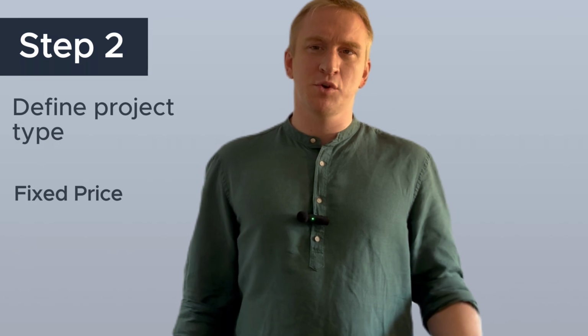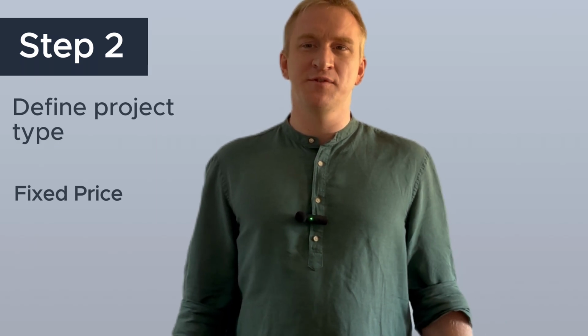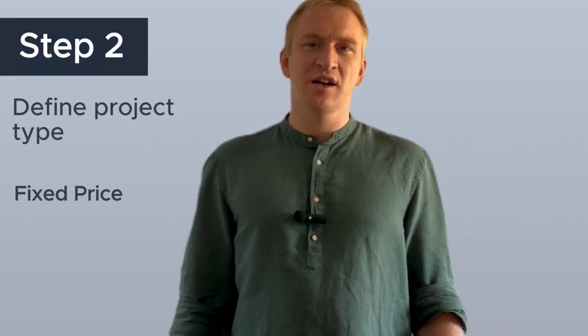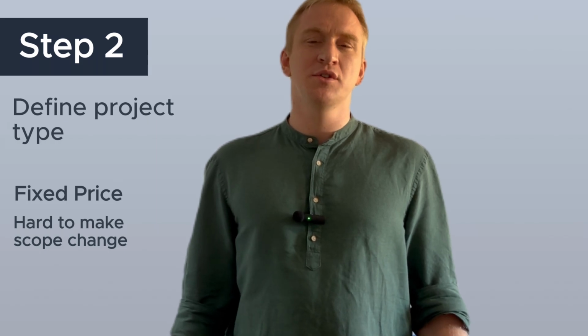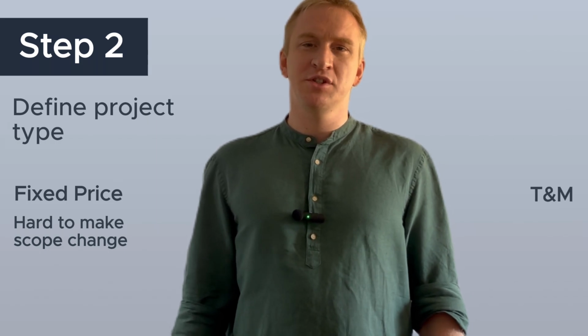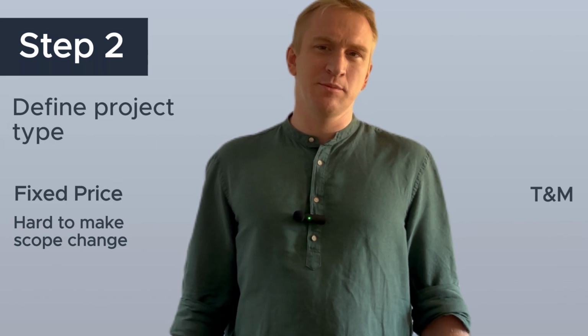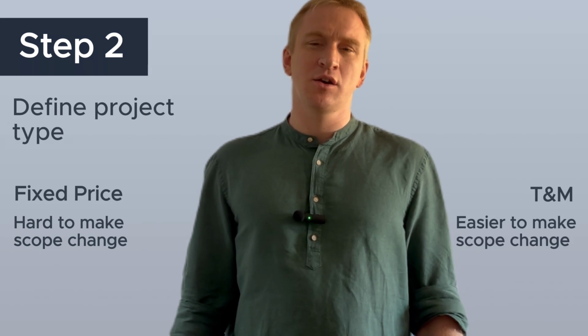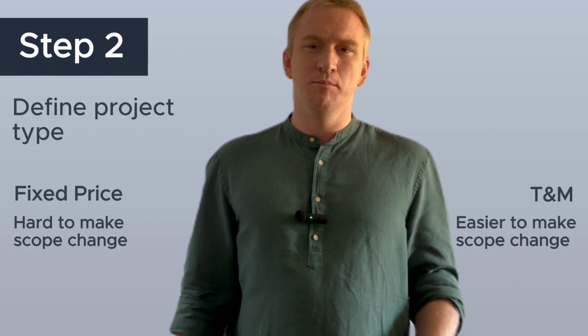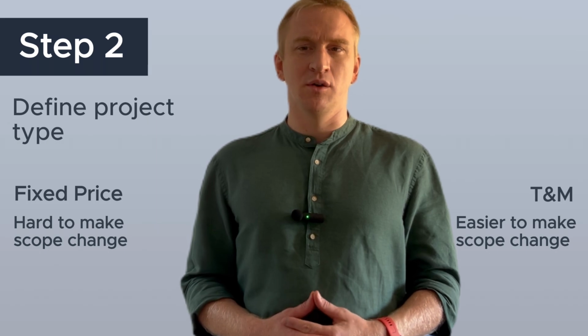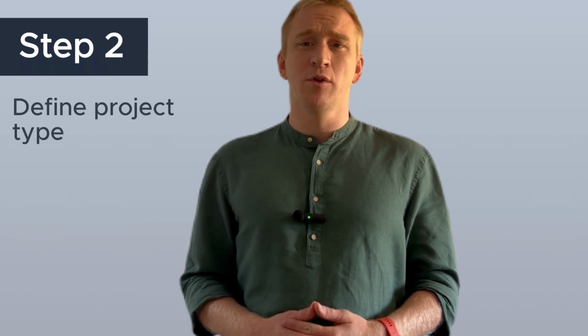For fixed price projects, typically all scope is fixed in the contract and it's hard to change it, as it's going to affect the budget. For time and material, the scope could be flexible and you can easier make scope changes. Both approaches have their pros and cons, which we will discuss in the following section dedicated to budget management. Let's go to the next step.